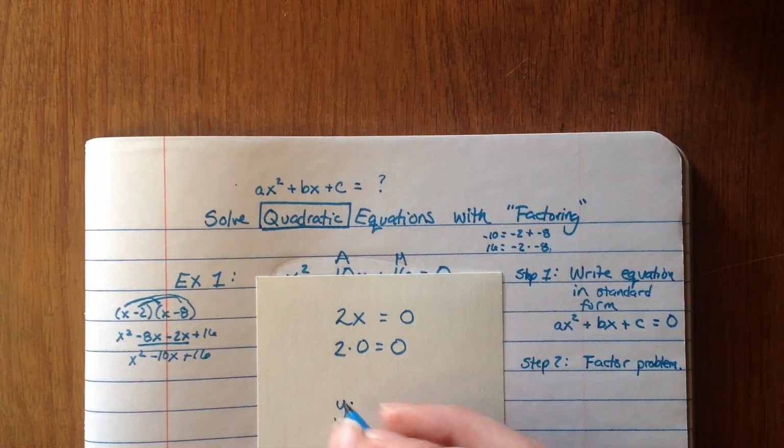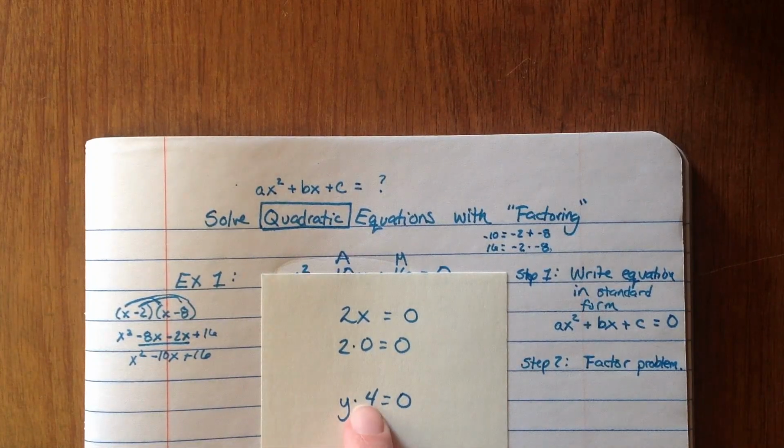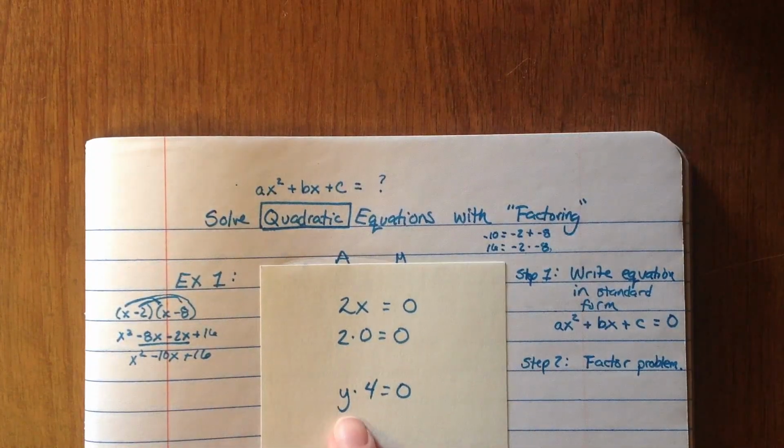What if I said it this way? What if I said y times 4 is equal to 0? Some number times 4 is equal to 0. What does y have to be? y has to be 0, right? It has to be 0 times 4. That's the only way we get 0.